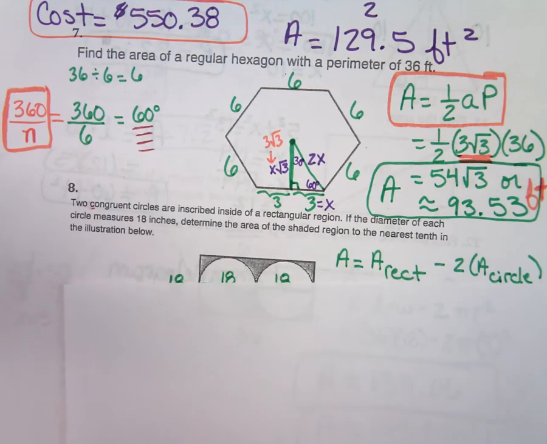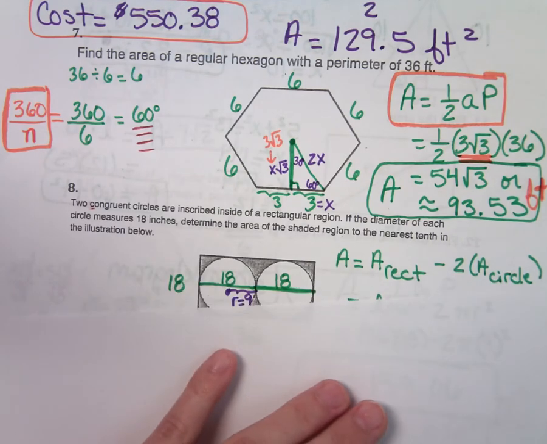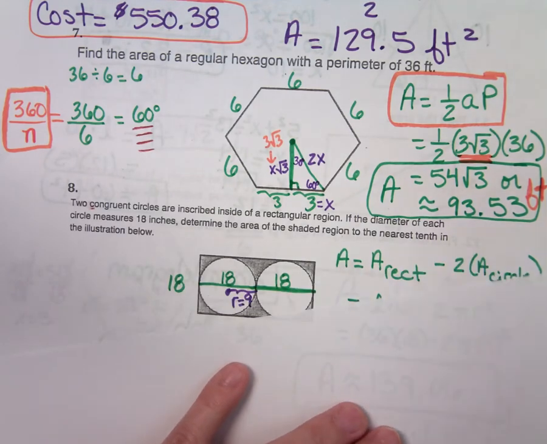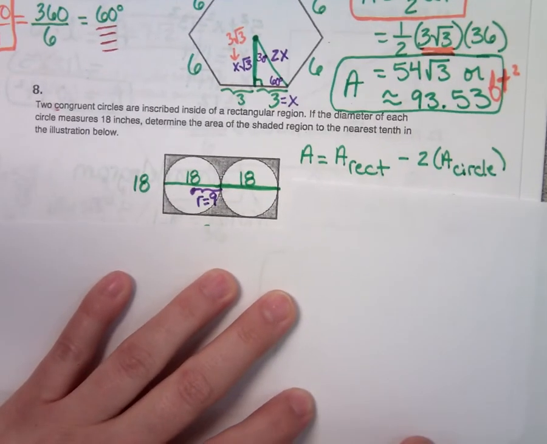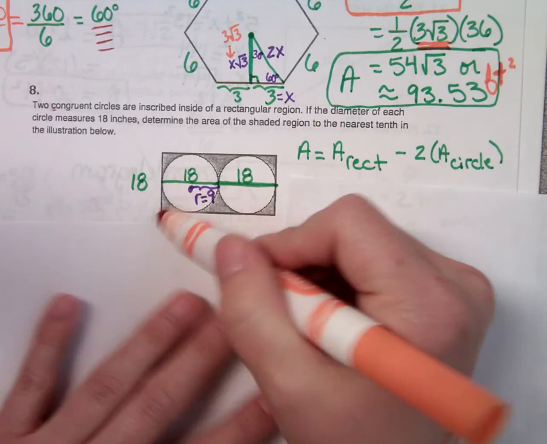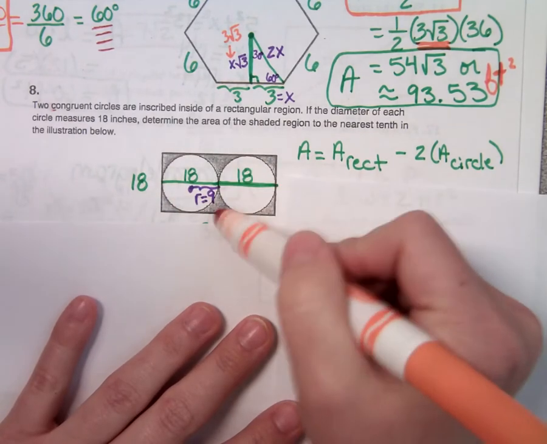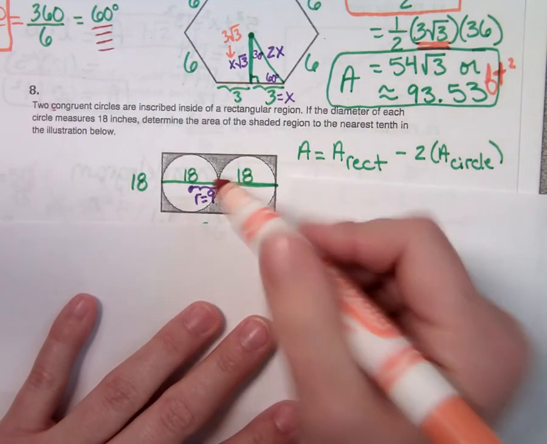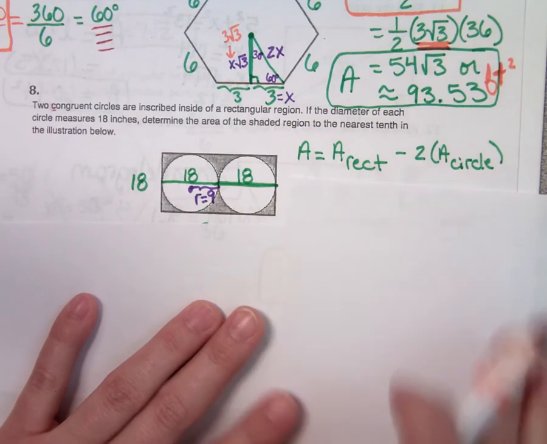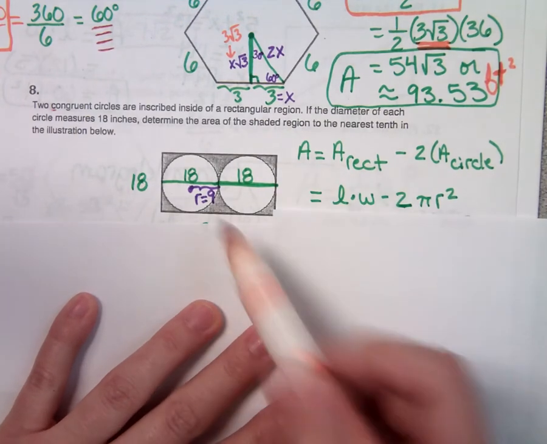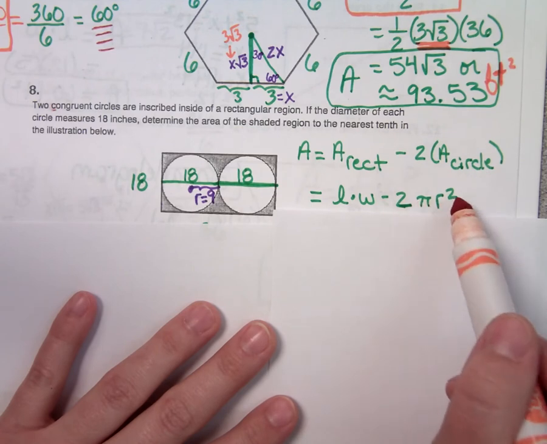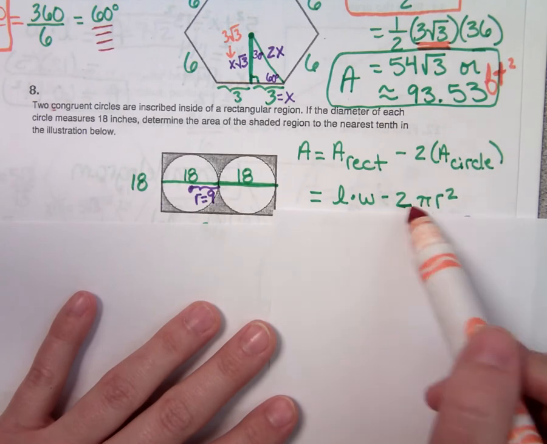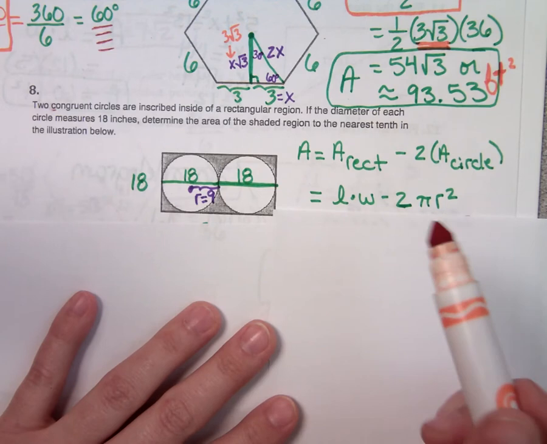Okay, number 8. I know that I'm going to find the area of my rectangle, which is going to be way too much area, so then I have to subtract my 2 circles. Area of a rectangle, I take length times width, and area of a circle, I take pi times radius squared. And I'm multiplying by 2 because I have 2 circles.